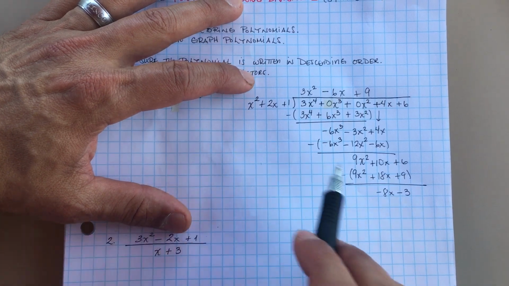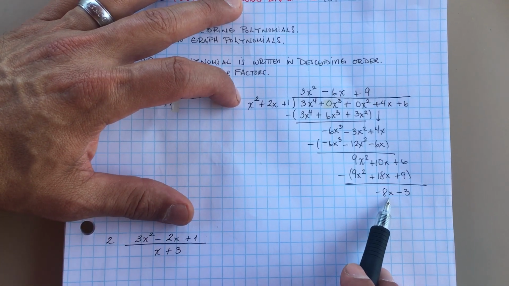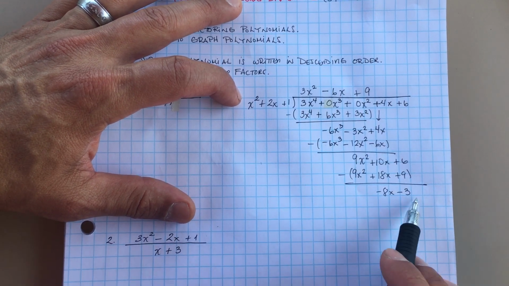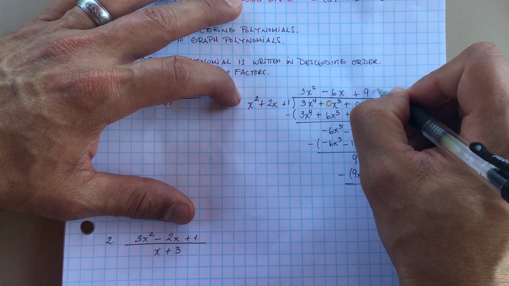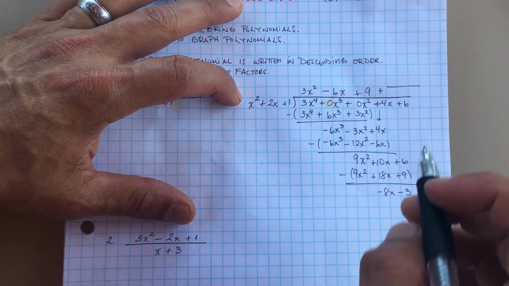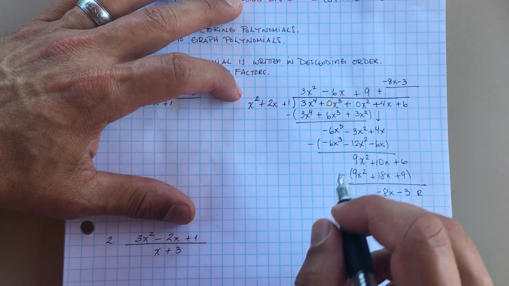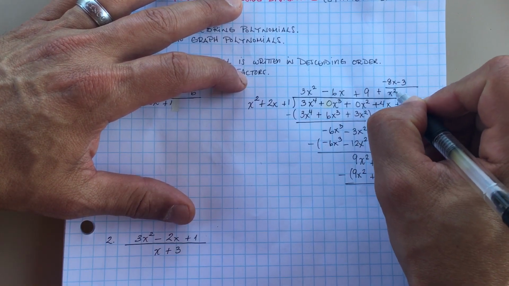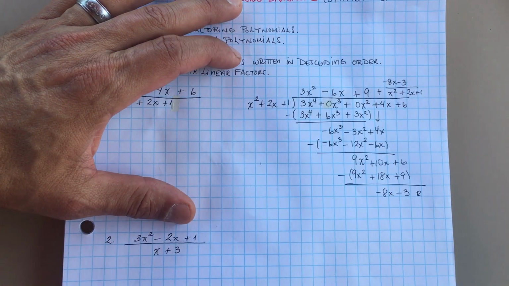And then if you notice, we end there, because is there a way for an x squared to become an x? No, there's not. There's no way to multiply anything to give me just an 8x. So this guy is going to be my remainder. So this goes up here, and we're going to put plus, and then negative 8x minus 3 on the top, and our divisor, x squared plus 2x plus 1, on the bottom. All right, and that's it.